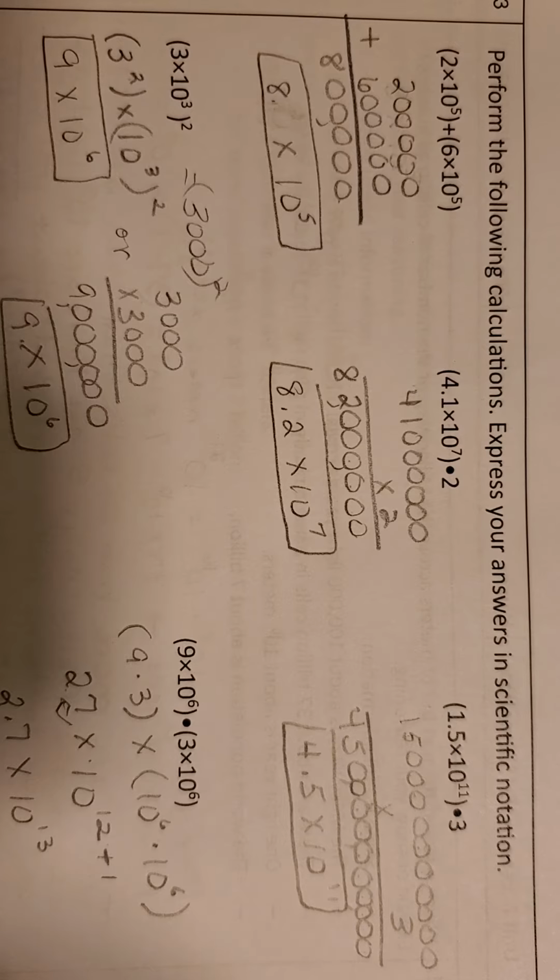There is probably a better way, and we're going to learn about that today and Friday. On the first one, 2 times 10 to the 5th is 200,000 plus 600,000, 6 times 10 to the 5th, which gives me 800,000. I convert that back to scientific notation, which gives me 8 times 10 to the 5th power.